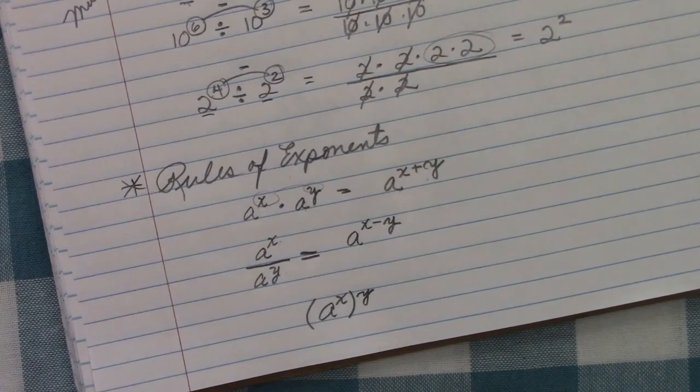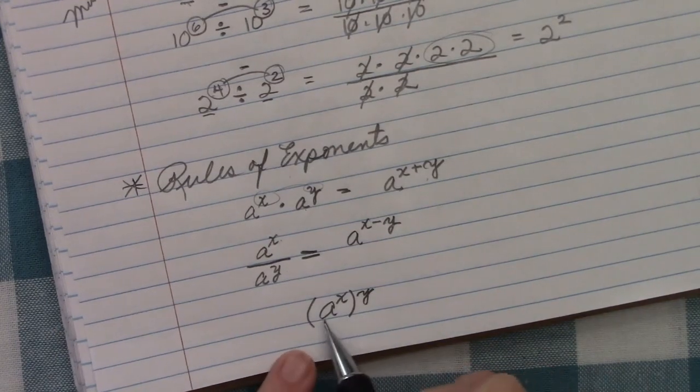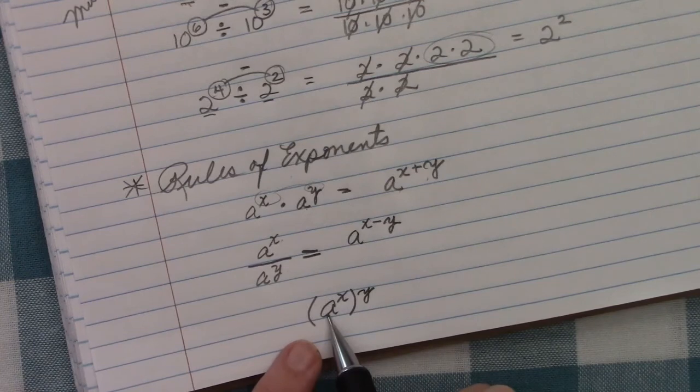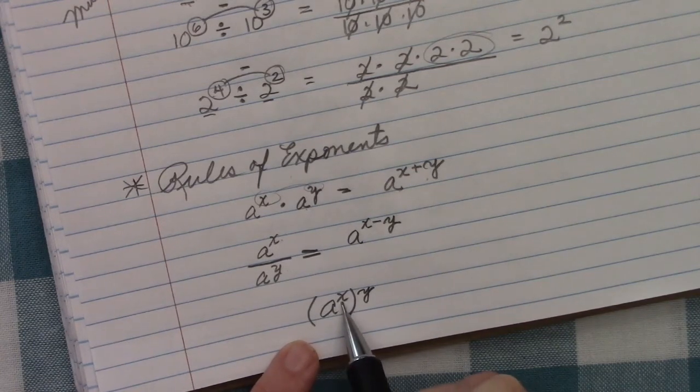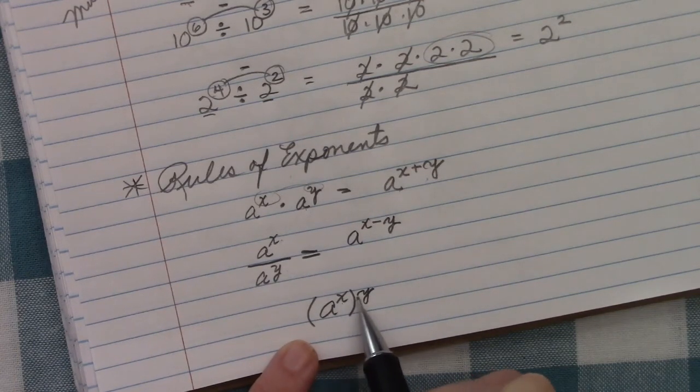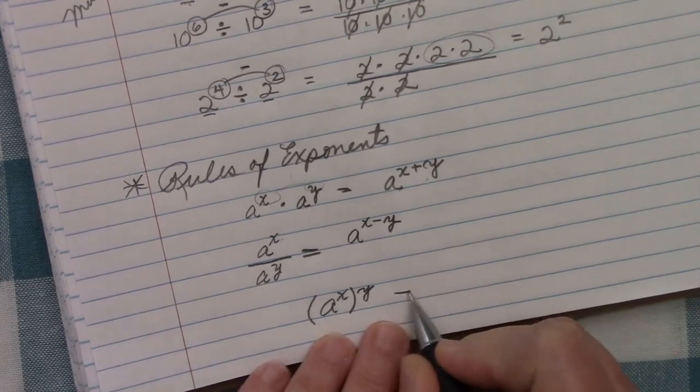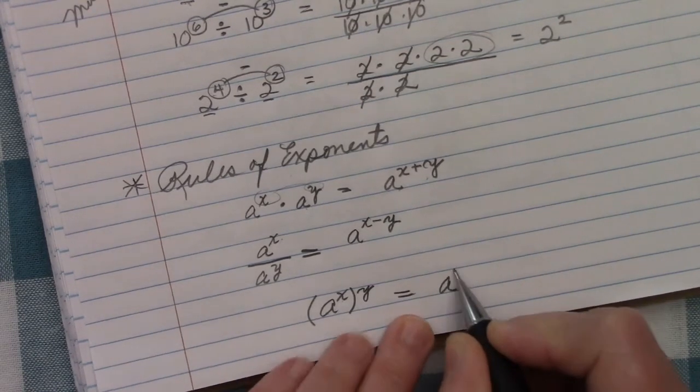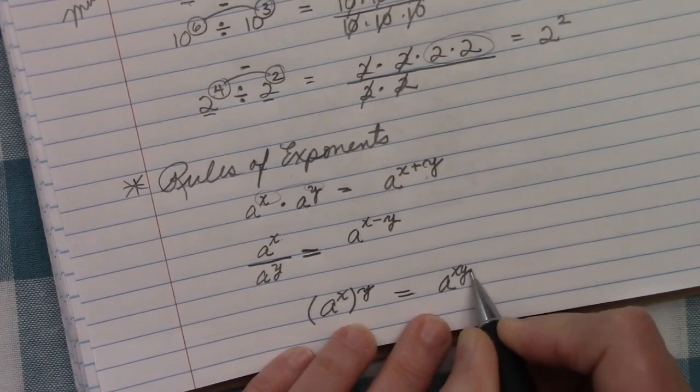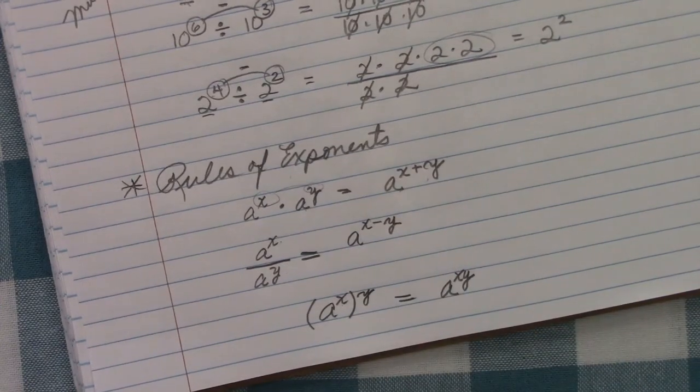What is that about? Well, what's actually happening here is a to the x times y. So this becomes a to the xy, and that may be a little bit different.